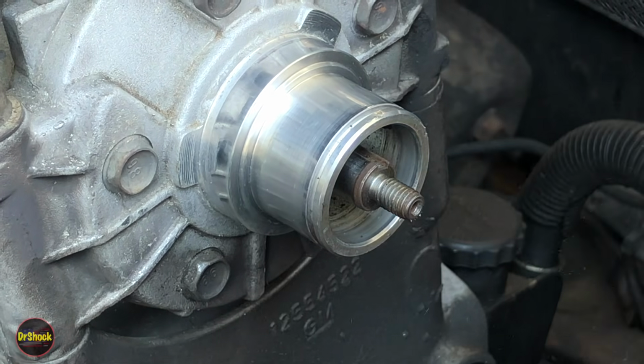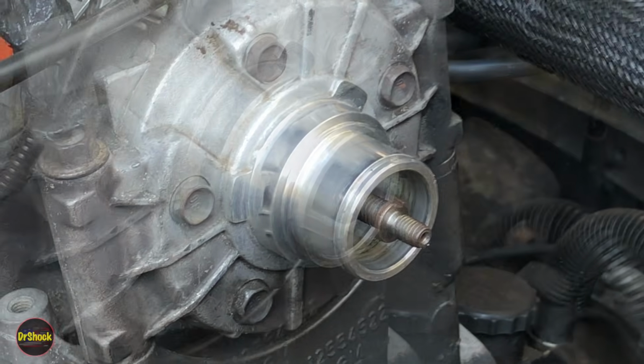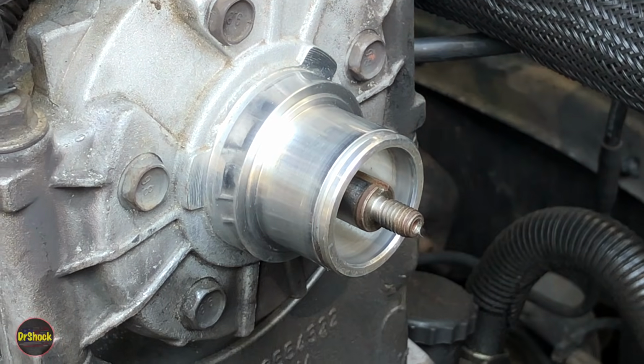Get some air and we'll blow that out. But first, let's take a look at the new one. So let me go fetch the new part and we'll come back. All right, we got this all polished up.